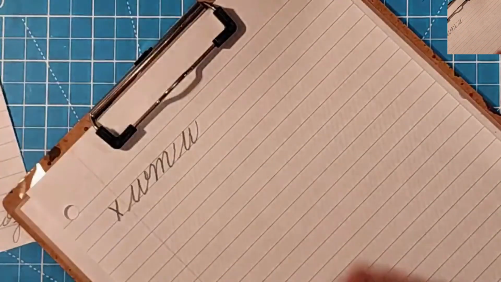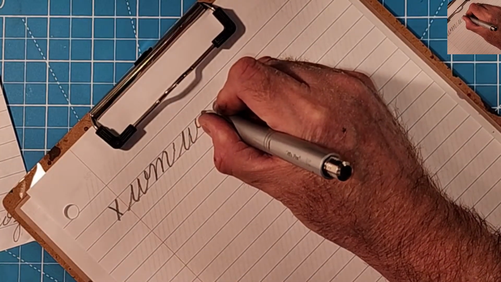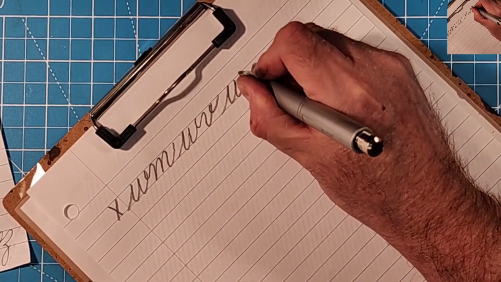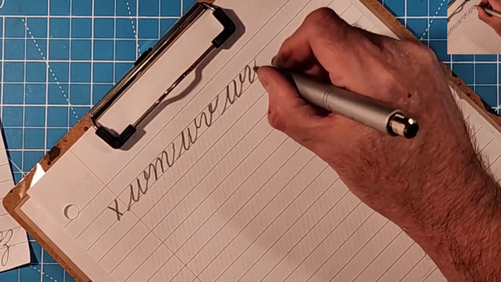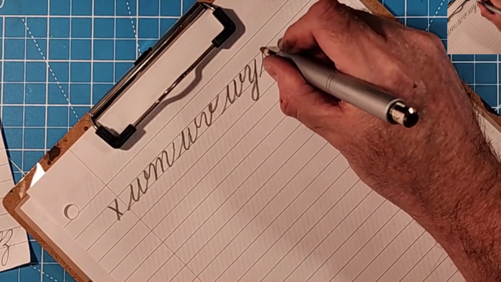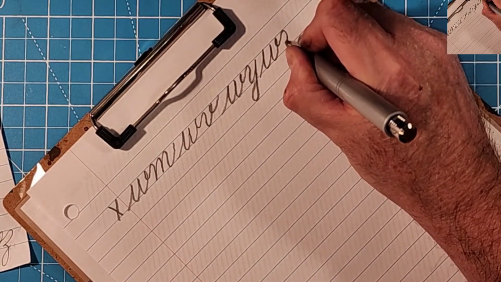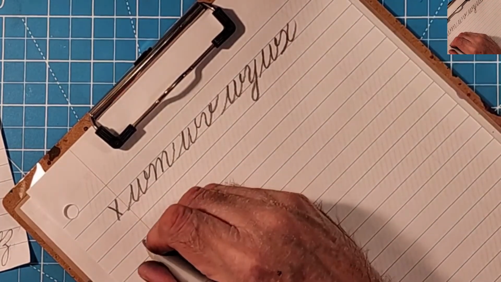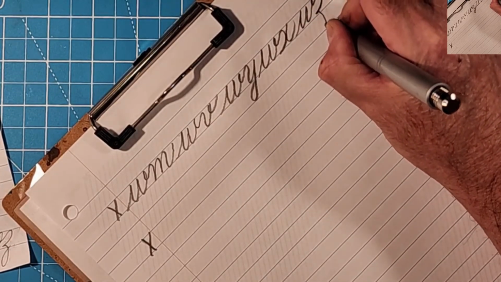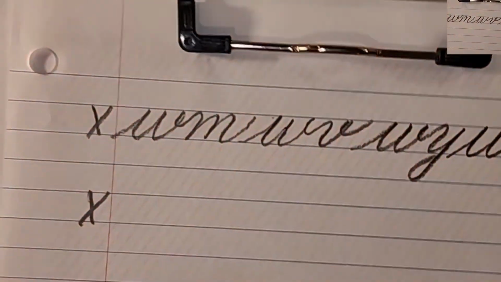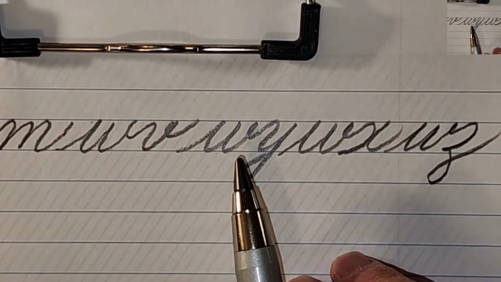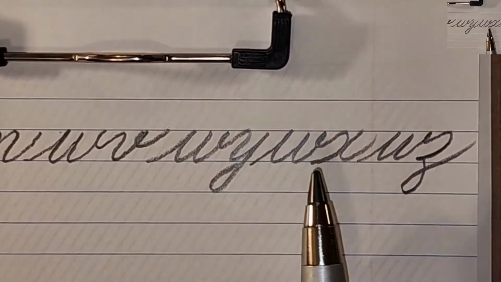So the W into a V, a W into a Y, a W into an X, or a W into a Z. And we can see all of those same, that overturn, the O into a Y, and the X.